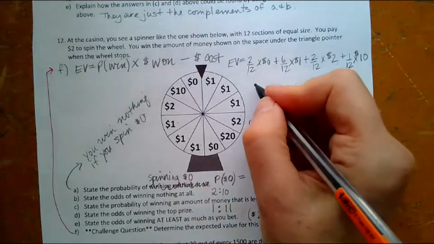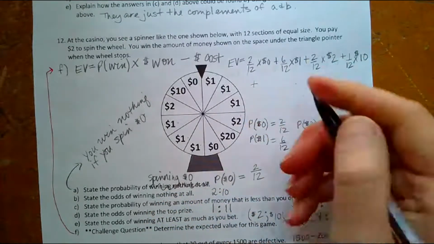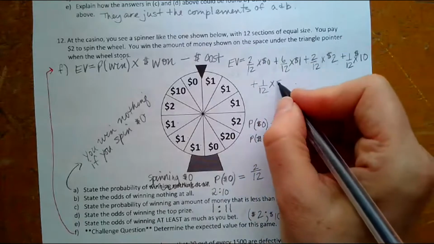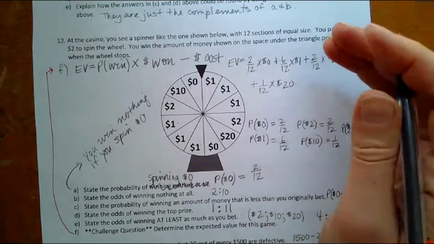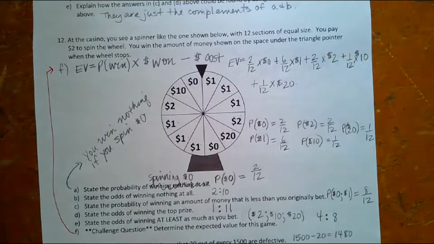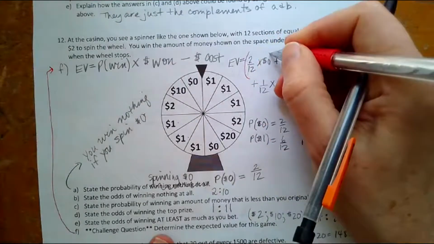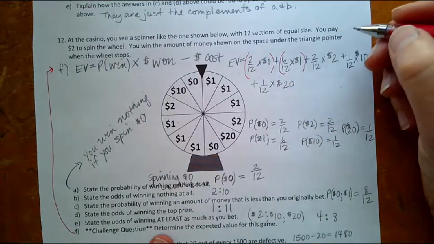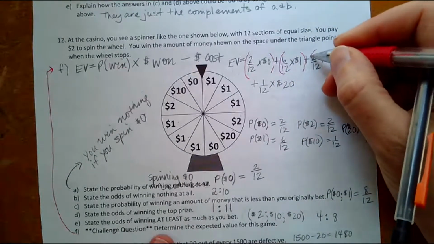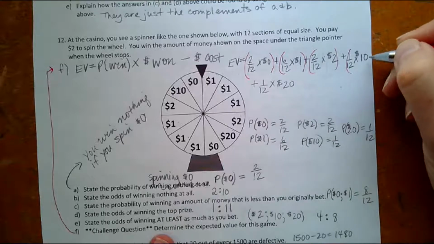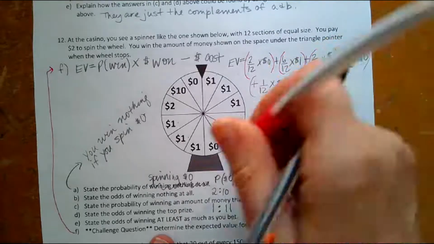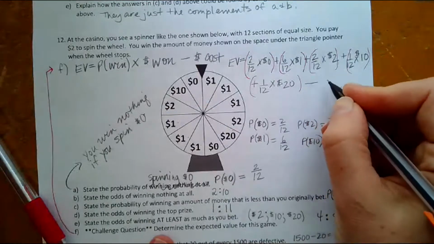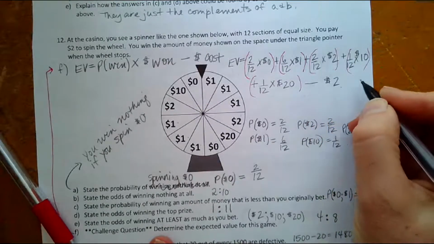I have to move down here. Or 1 in 12 chances of $20. So if you look close, here's my probability of winning $0, probability of winning $1, $2, $10, or $20. Okay. And then I have to take out the cost, and the cost is $2.